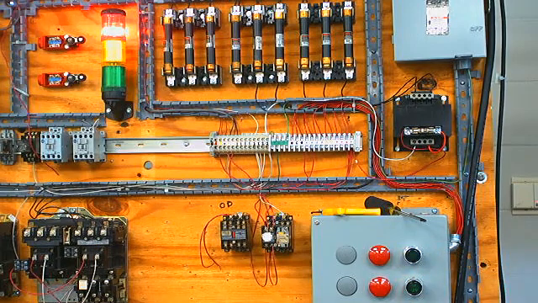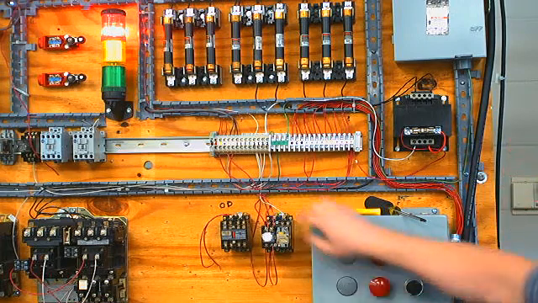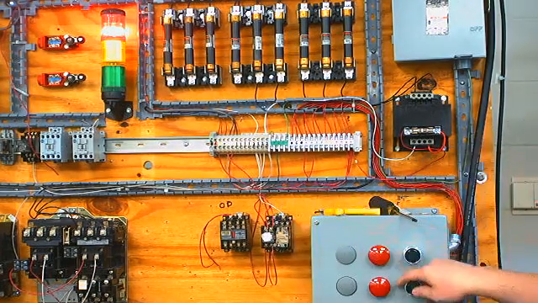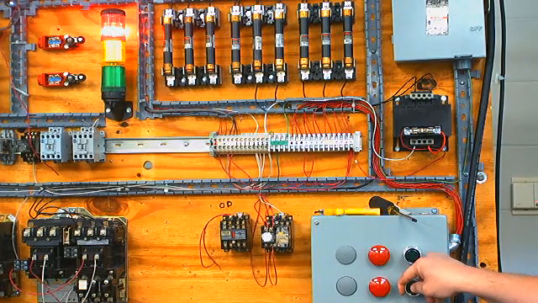So that's an on delay timer. Ready? 1001, 1002, 1003, 1004, 1005, 6, 7. Oh, I increased the time because I flipped it upside down.